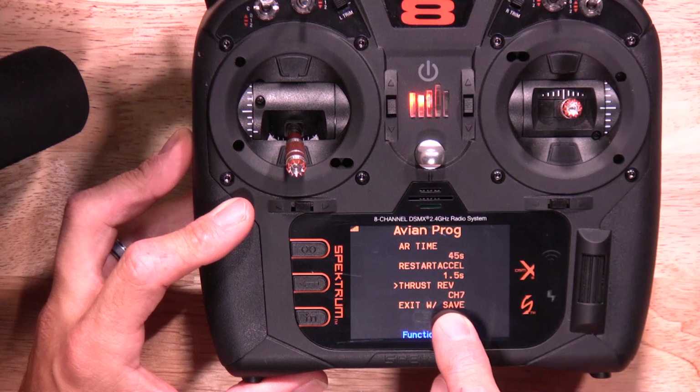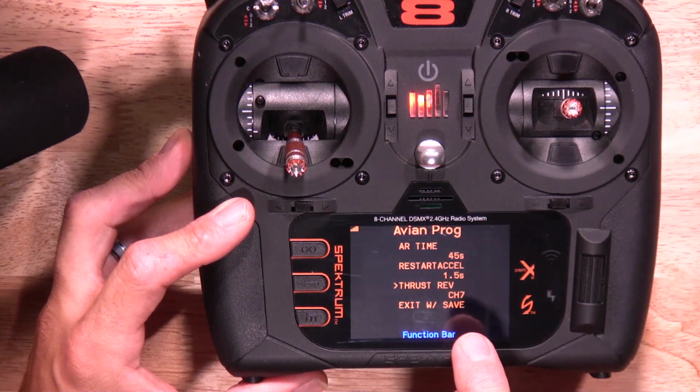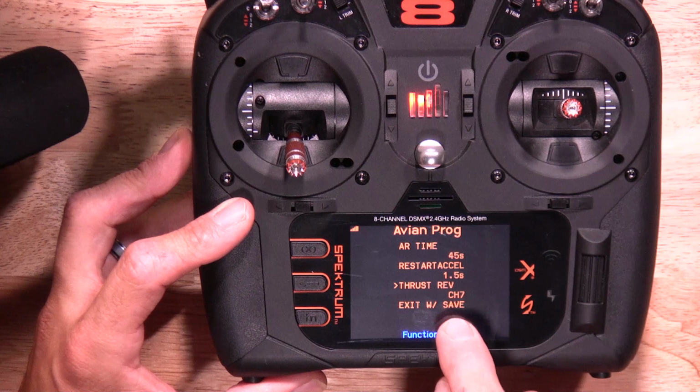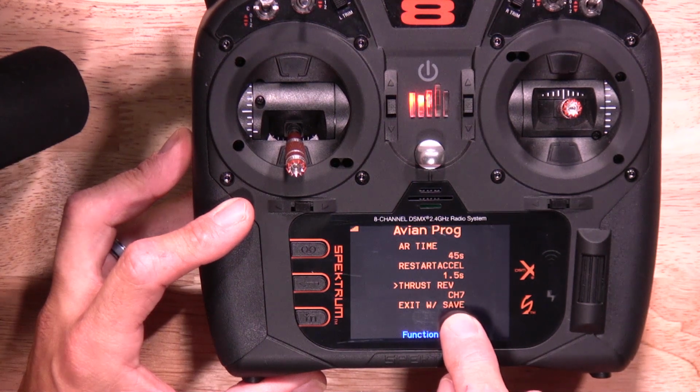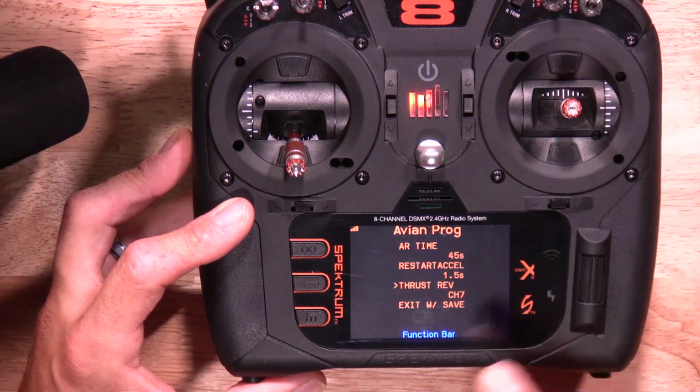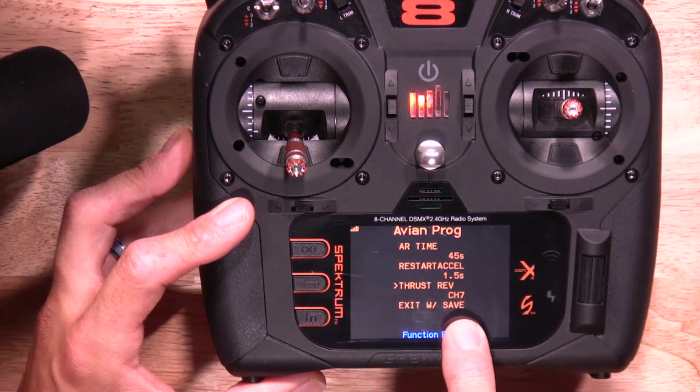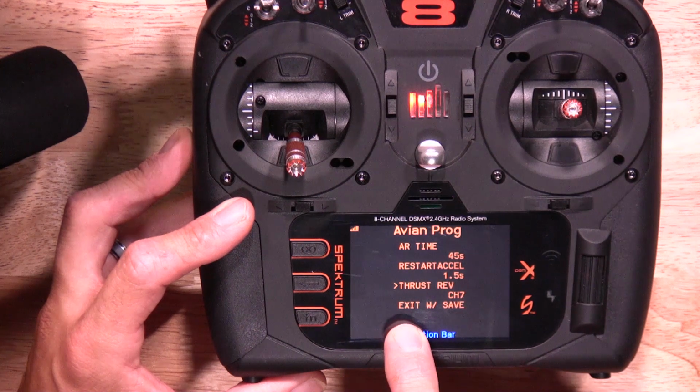One note to take also when you're doing this, make sure you have your safe select on a channel that is not the same as your reverse thrust, because it'll affect that. So make sure you have your reverse thrust and your safe on a different channel from each other. So once you have that selected, what channel you want to have it on, we'll go to channel 7. You'll hit exit and save.